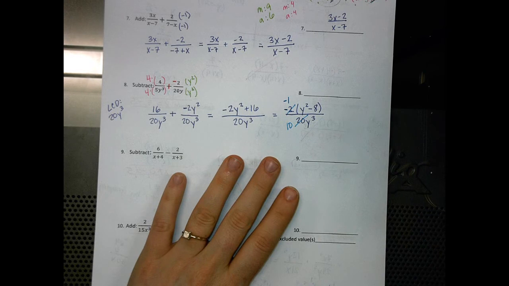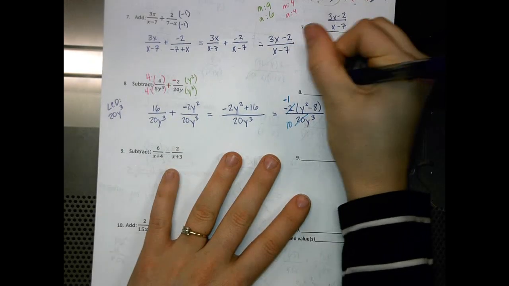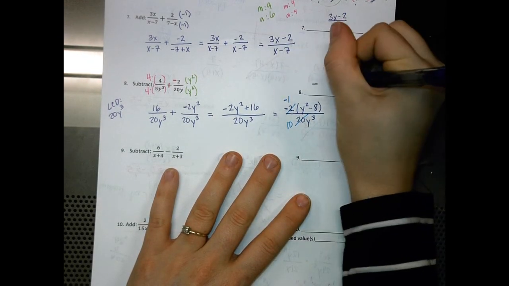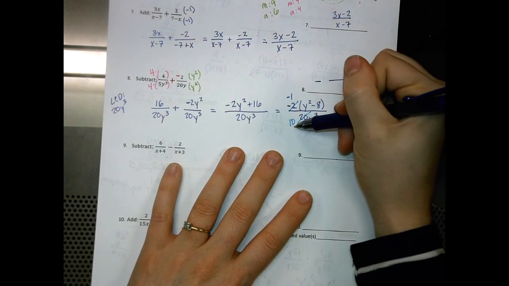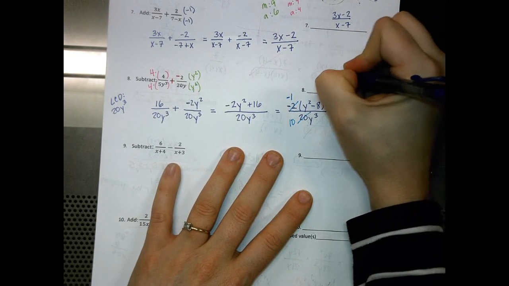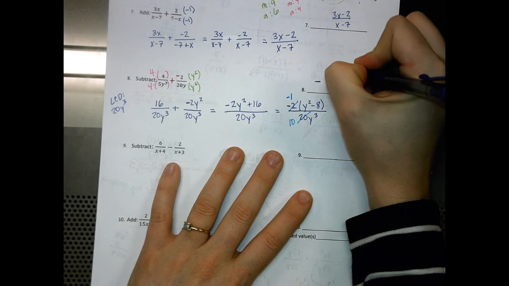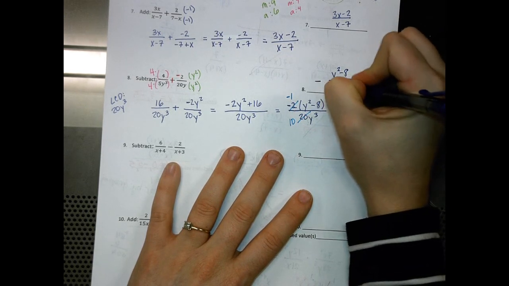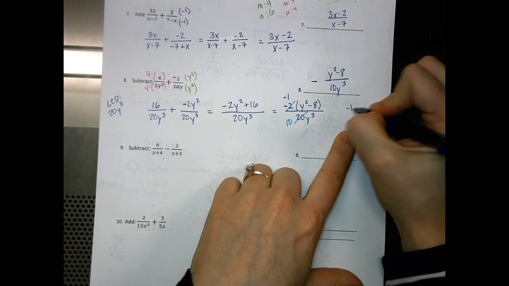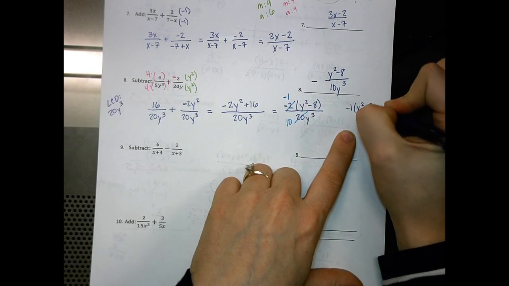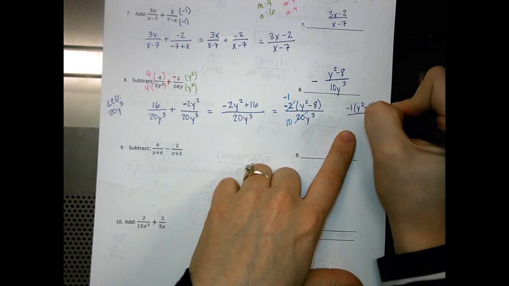So I'm going to go ahead and represent this negative out in front. Then I still have 1 over 10. Does y squared minus 8 factor more? No, because 8 is not a perfect square, otherwise it would.